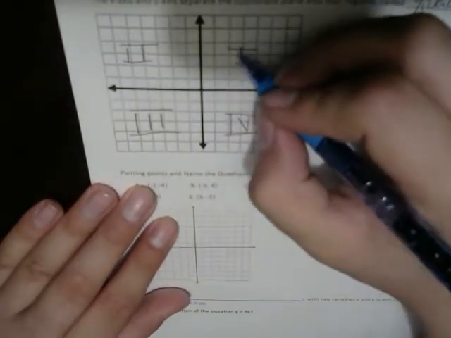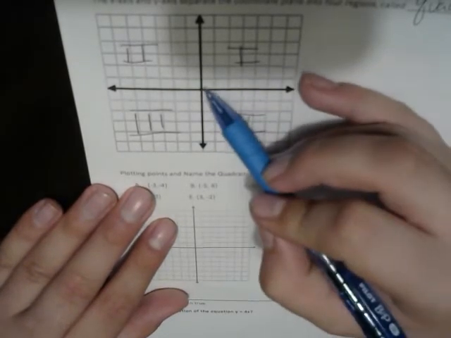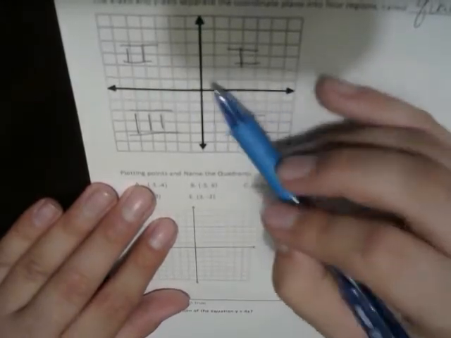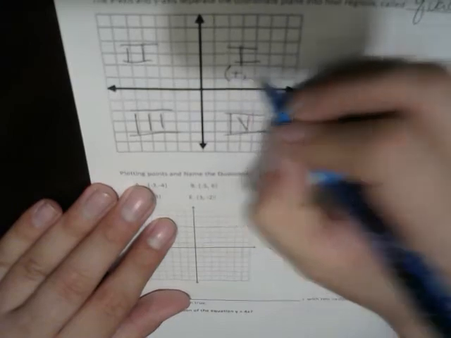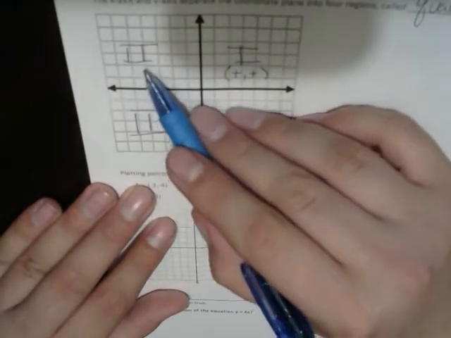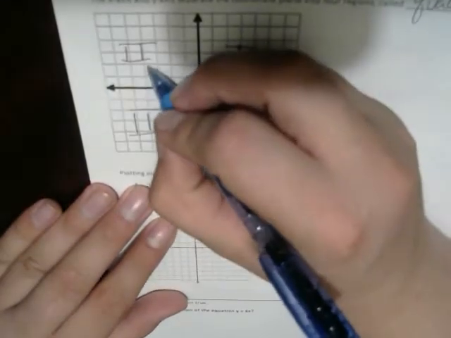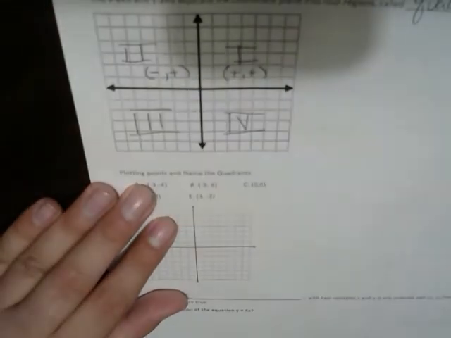Now, in the first coordinate quadrant, you have positive x's and positive y's. So all these numbers are going to have positive x's and positive y's. In the second one, we have positive y's but negative x's. So you're going to have negative x's, positive y's.